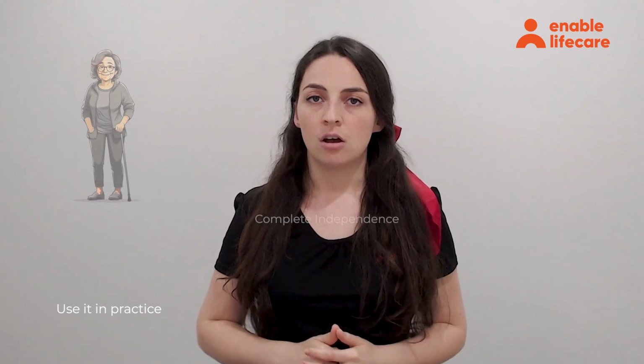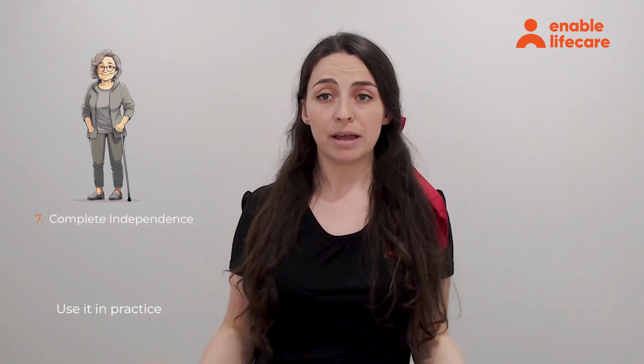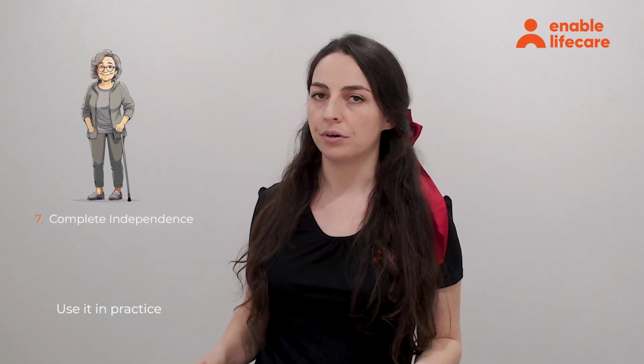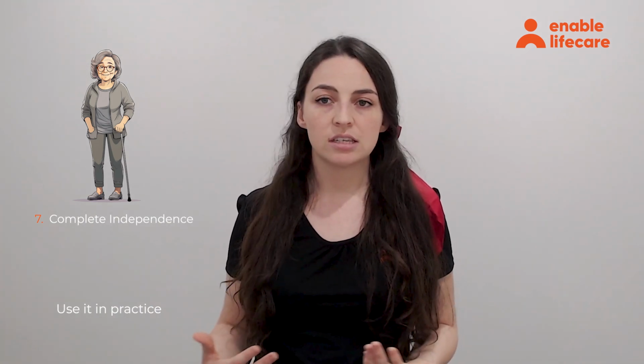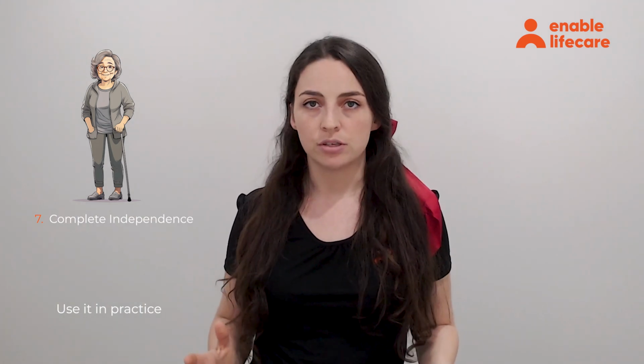It's just transfers. And when we look at a score 7, that is our completely independent client, so there's no helper involved. So essentially the person is able to perform this activity, this transfer safely. They don't need any assistance. They don't need any devices. They can do it within a reasonable time, and there's no other person involved.